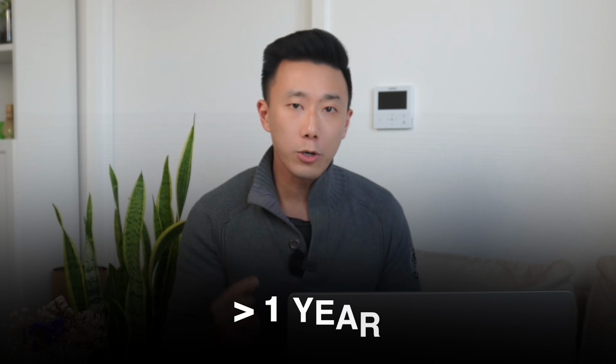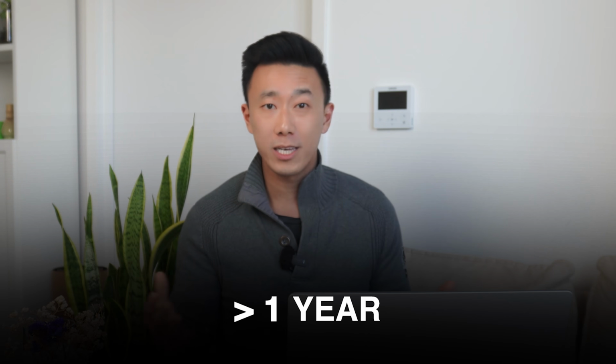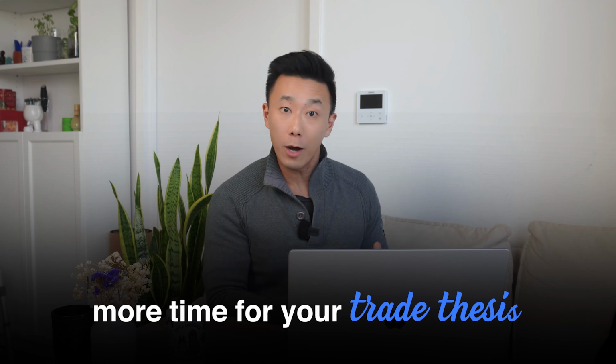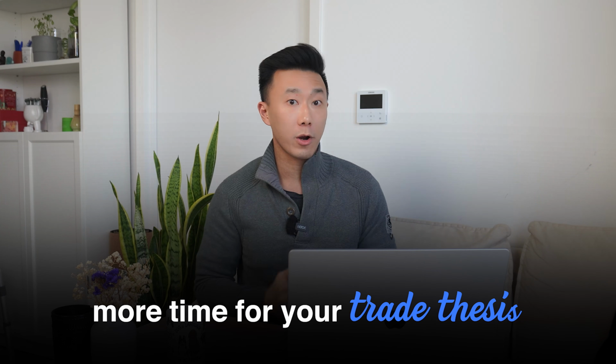Unlike a short-term option that expires within a few weeks to a few months, LEAPs give you exposure to a stock for much longer periods, typically about a year or longer. So why does this matter? Because longer expiration dates mean that you have more time for your trade thesis to play out, reducing the impact of short-term market noise. Think of LEAPs as a way to get leveraged exposure to a stock without needing tens of thousands of dollars to buy 100 shares outright.